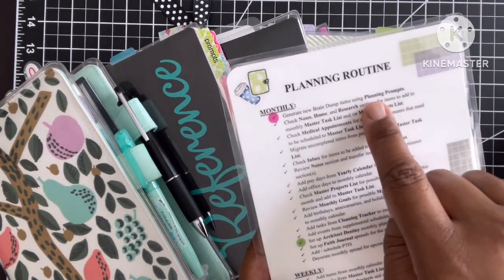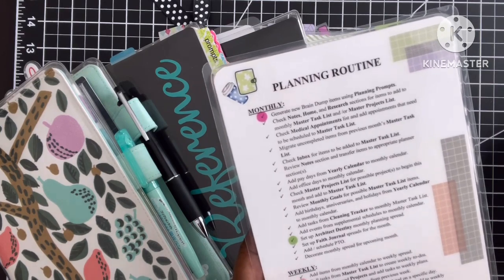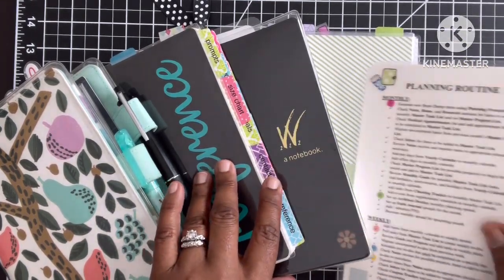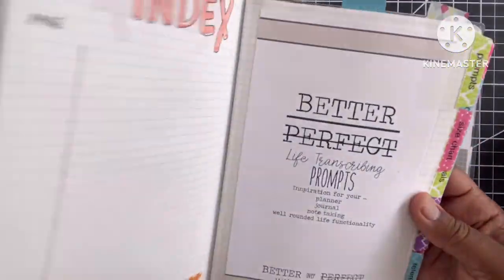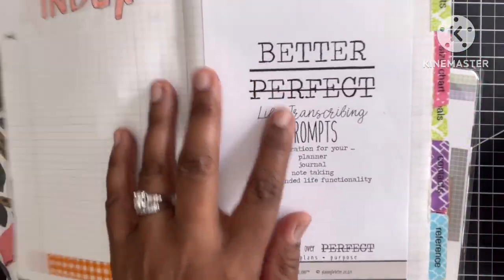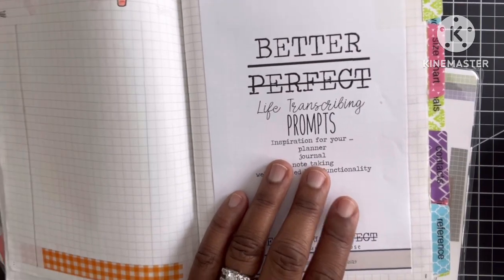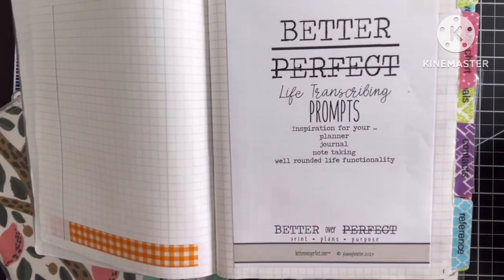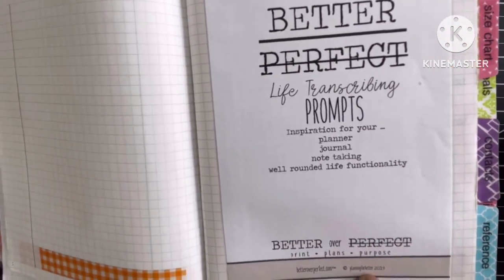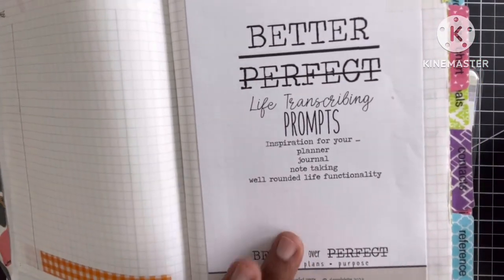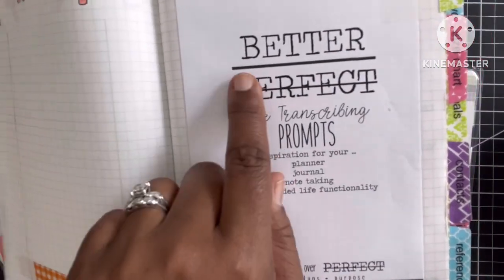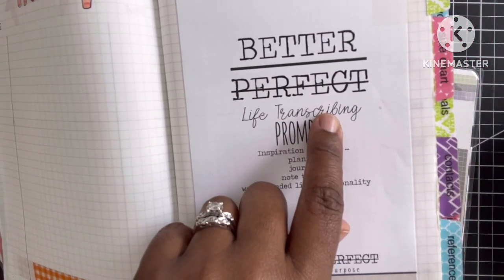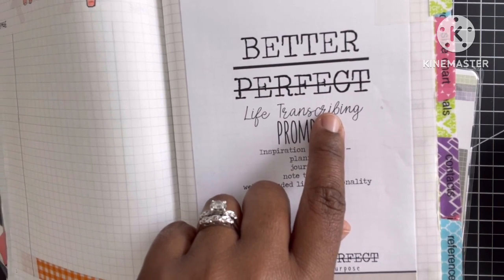It says to generate new brain dump items using planning prompts. My planning prompts are in this notebook here. I think I ran across this on Pinterest several years ago. Yeah, this is 2019, so 3 years ago, I ran across this on Pinterest, and I got on Better Over Perfect's email newsletter distribution list.